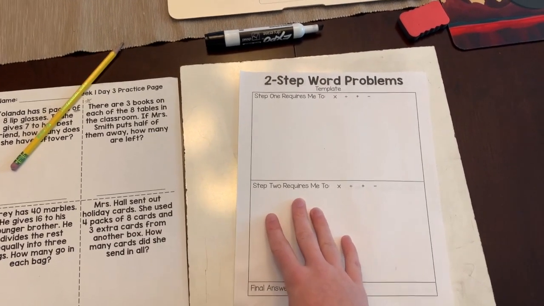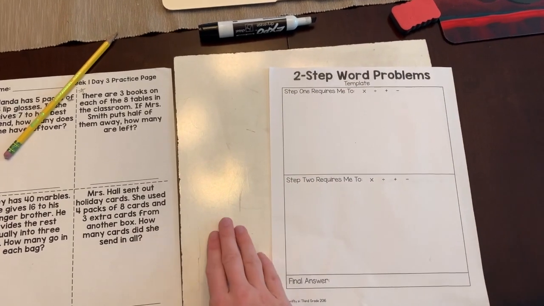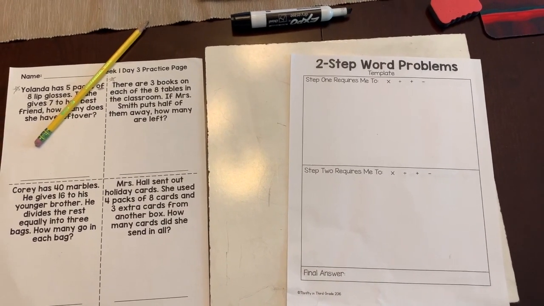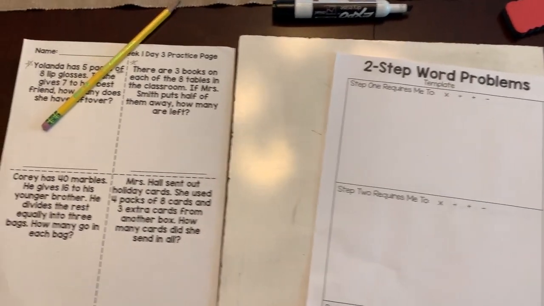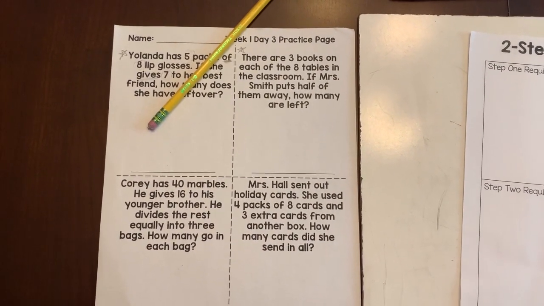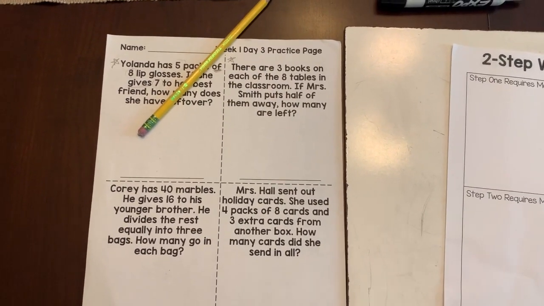I did not print enough for you to use for every single problem, but I'm going to teach you how we can easily copy this onto our whiteboard so we don't have to waste a bunch of paper. Let's take a look at the problems we're going to be solving. Notice how they are word problems. And remember, the title of this lesson is Solving Two-Step Word Problems.